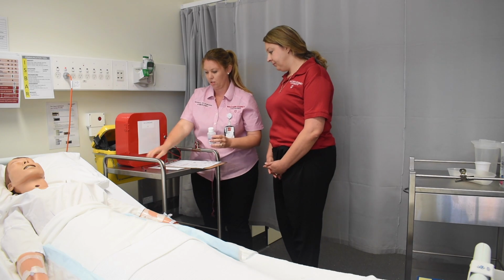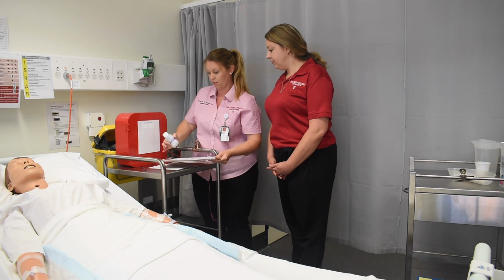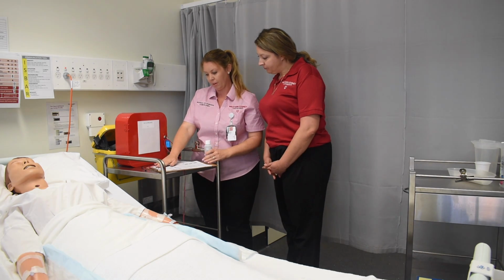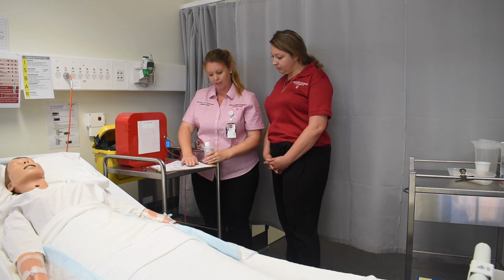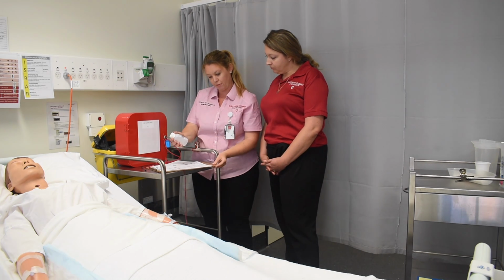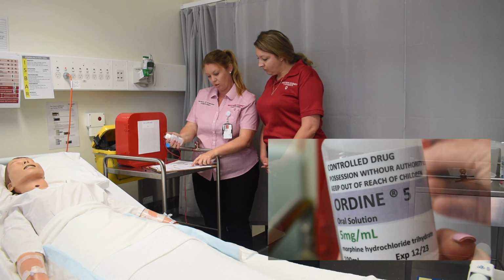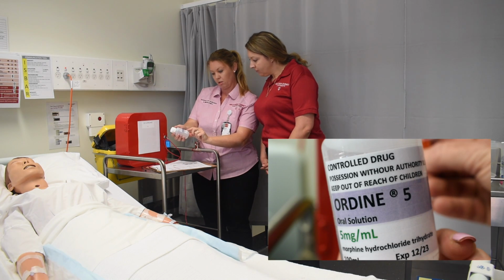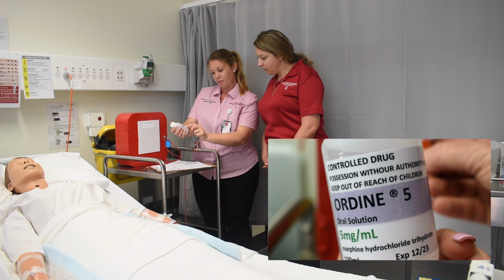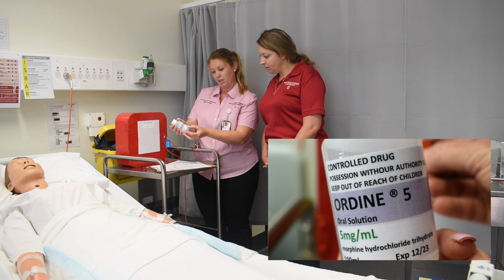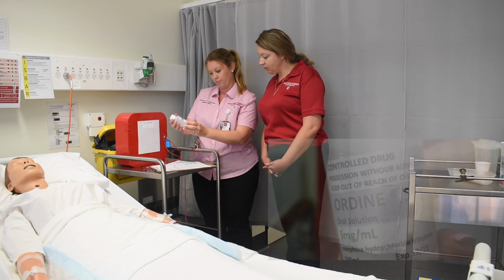Just do my first medication check and then I'll do my calculations if that's alright. I've confirmed my patient, I've got the correct patient, there are no allergies, I've validated my medication order. I'm just going to do my first medication check. I have an order for morphine hydrochloride trihydrate. It's 5 milligrams in 1 ml. There's 100 mils in a bottle, not yet opened, and it expires the 12th of the 23rd.